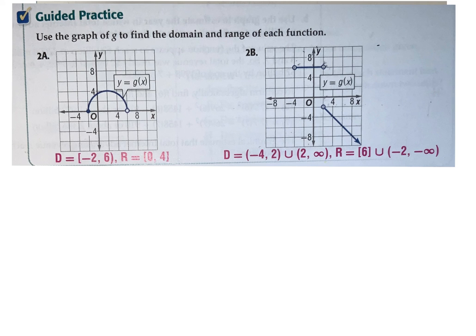All right, let's look at these together. Domain. Well, let's walk across this x-axis. Where do your x's start? Well, they start at -2, right? These are every 2. They start at -2, and they end at +6. It includes -2, closed circle here. It does not include +6, open circle. So I have a closed bracket at -2 and an open parentheses at 6.